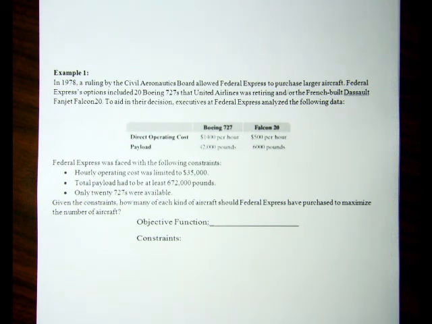To aid in their decision, executives at Federal Express analyzed the following data. They found that the direct operating cost for the Boeing was $1,400 per hour, and the payload on the Boeing was 42,000 pounds. And for the Falcon 20, the operating cost was $500 per hour, and the payload on a Falcon 20 was 6,000 pounds.